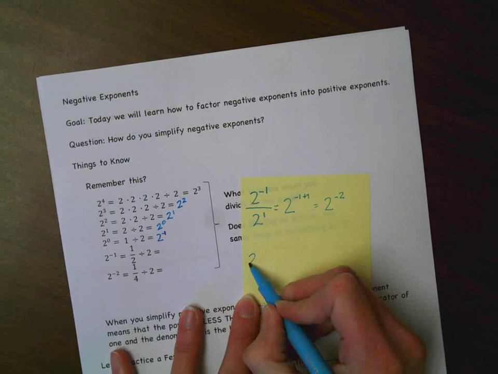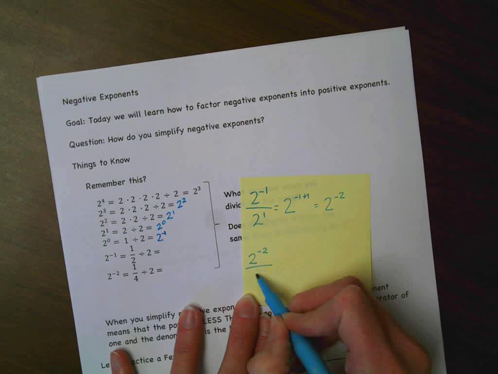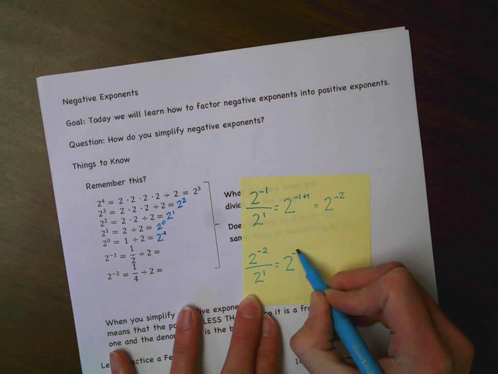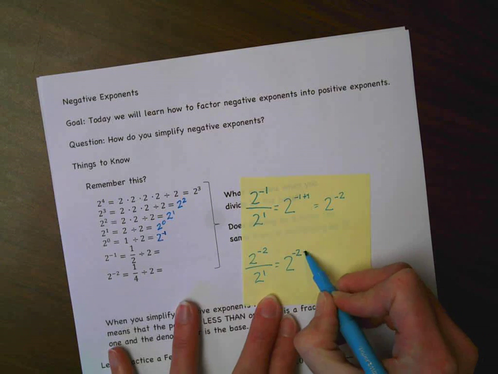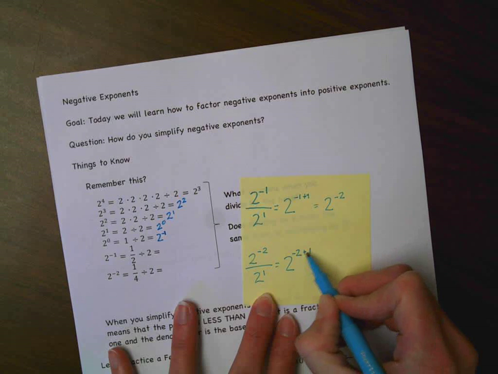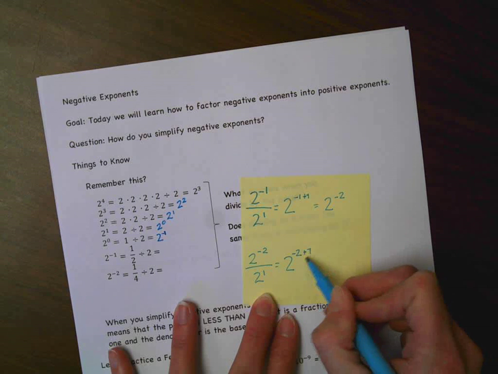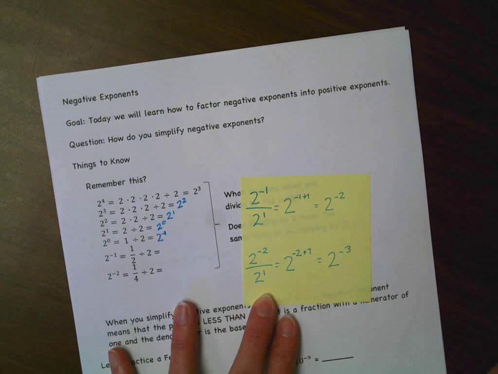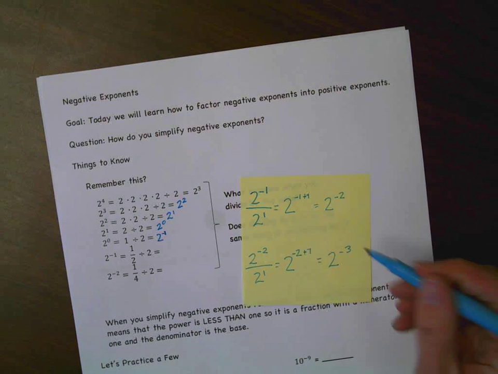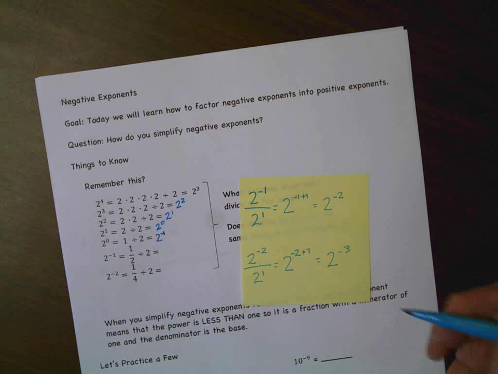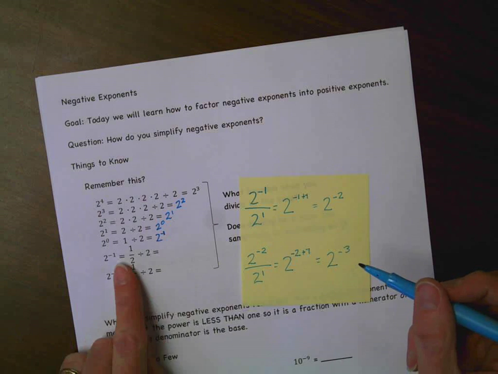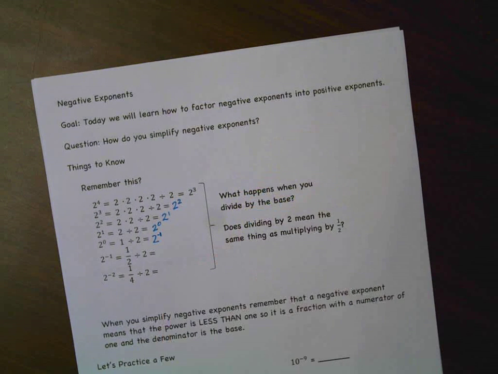Okay, so then you take that number, 2 to the negative 2, and you divide it by 2 to the 1, same base, subtract exponents, so you get negative 2 minus 1, which is the same thing as adding a negative. So negative 2 plus a negative 1 gives me 2 to the negative 3. Okay? So that's using the rules, right? So when you're dividing numbers with same bases, you subtract the exponents. But let's go back up one step and let's talk about what it really looks like.